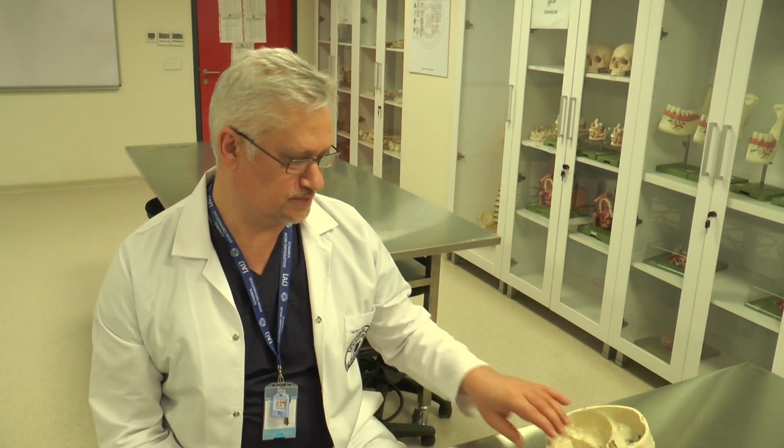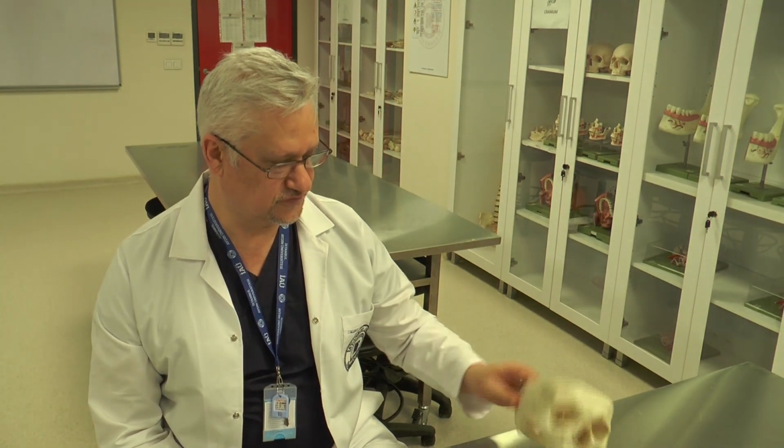Hi everybody. Today we're going to continue looking at the skull, and we're going to look at the skull from the lower aspect, the lower base of the skull. There's a lot of things to look at, and let's get started.